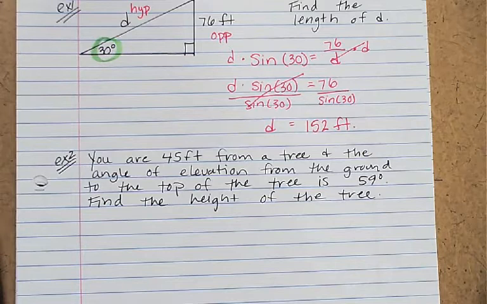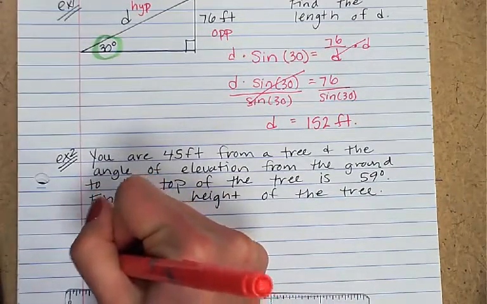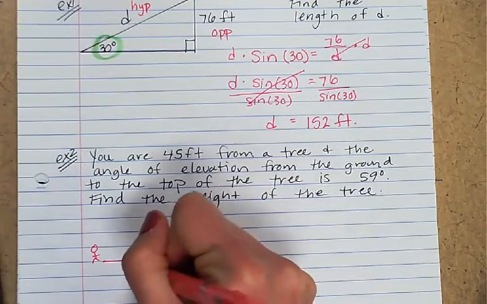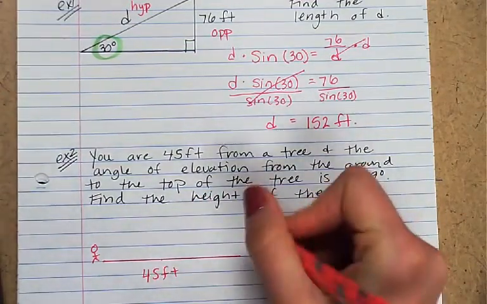Okay, for the next one, we have a story problem. It says, you are 45 feet from a tree, and the angle of elevation from the ground to the top of the tree is 59 degrees. Find the height of the tree. Okay, so I'm going to do my best to sketch this out. So here you are, or we are, I guess. And we are 45 feet from a tree.